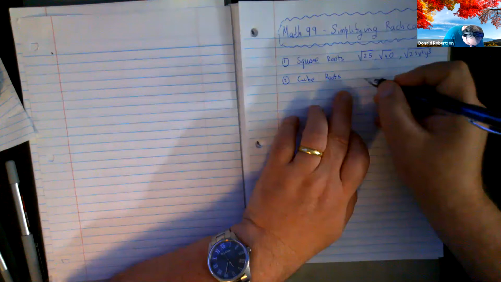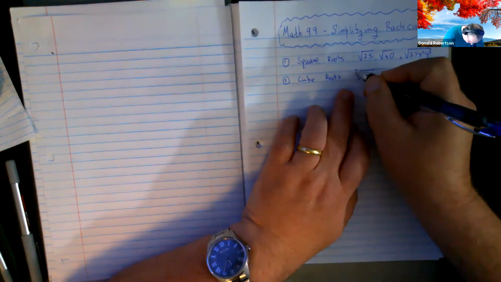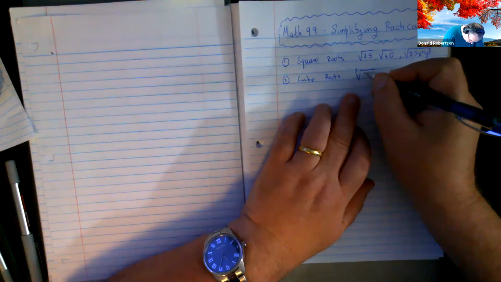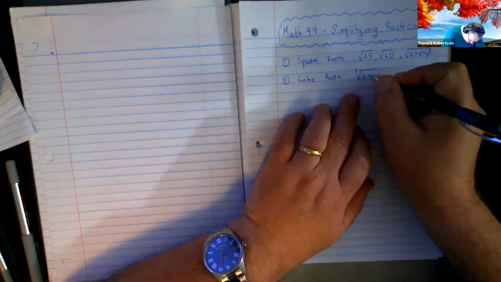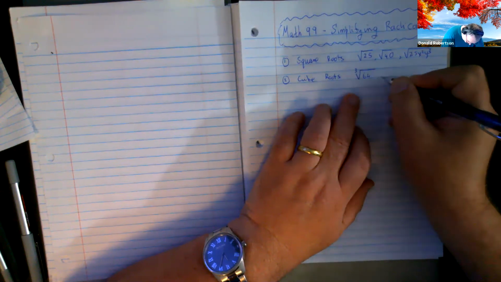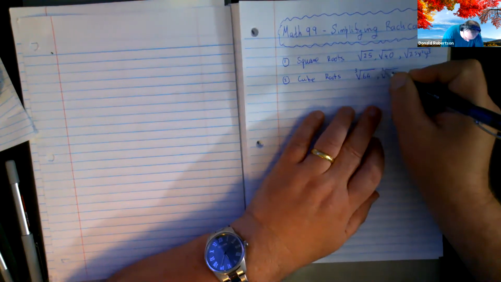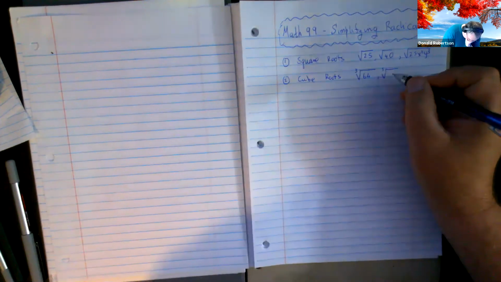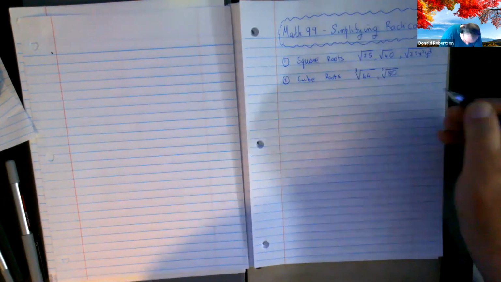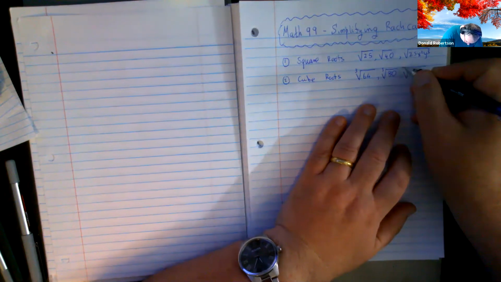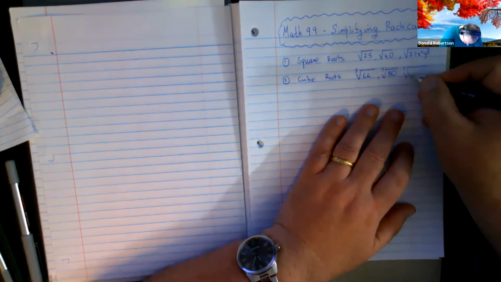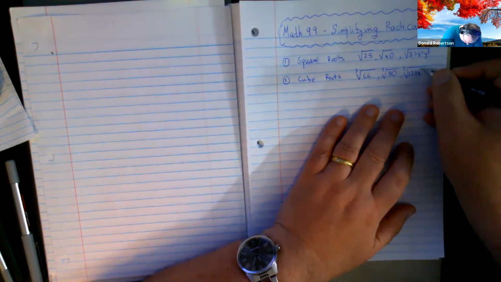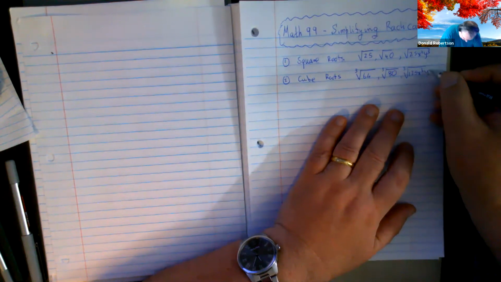roots. Now, a cube root has a little baby 3 there, so it might be something like the cube root of 64, that would be a good one. The cube root of 80, that might be an interesting one. And then finish with things like the cube root of 125 x cubed y to the 4. And so that's the goal today, is to get these things done.